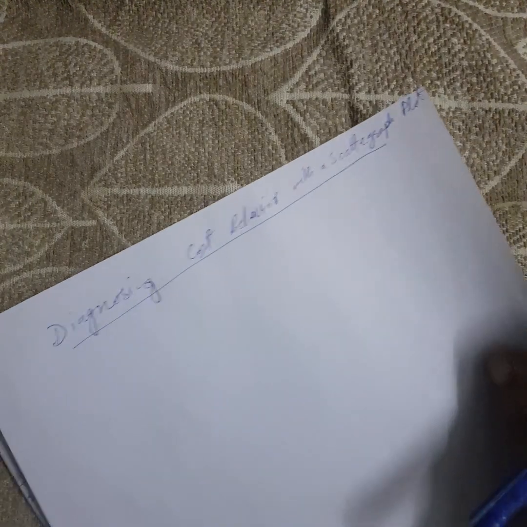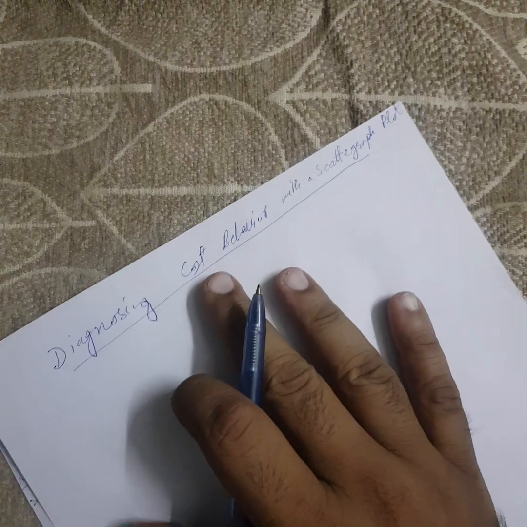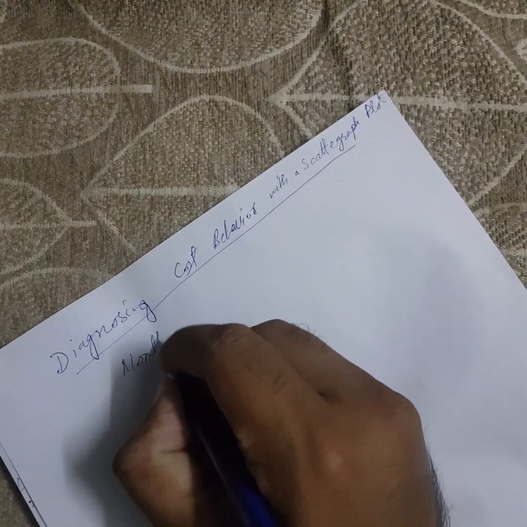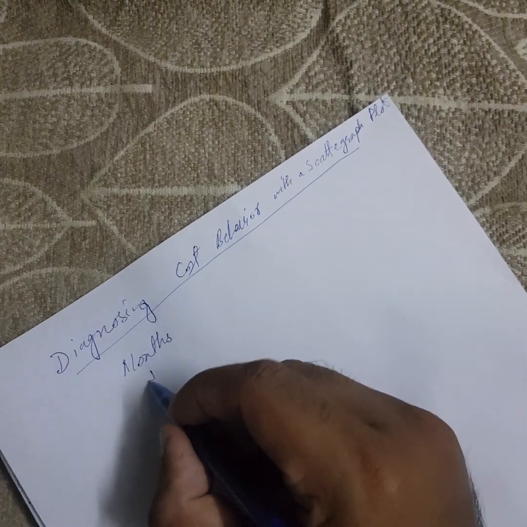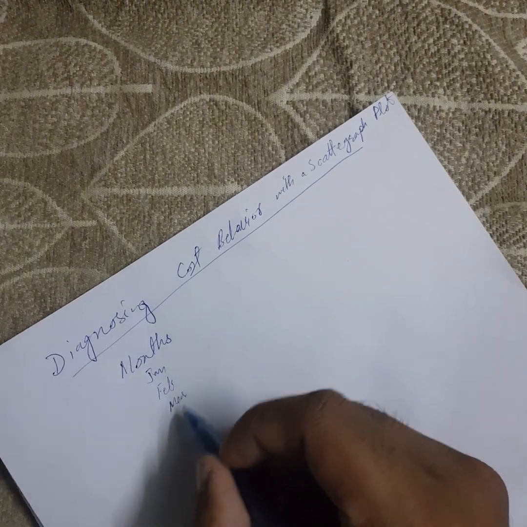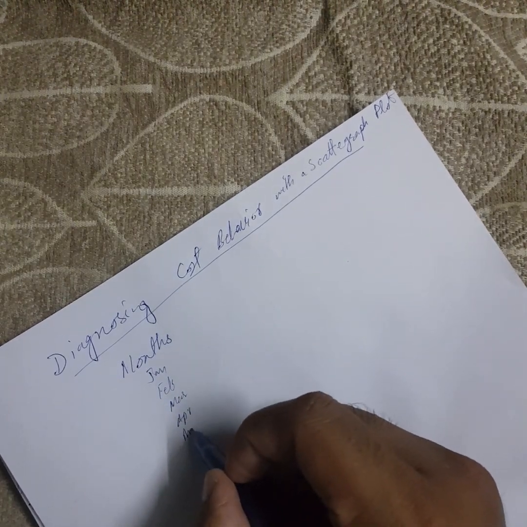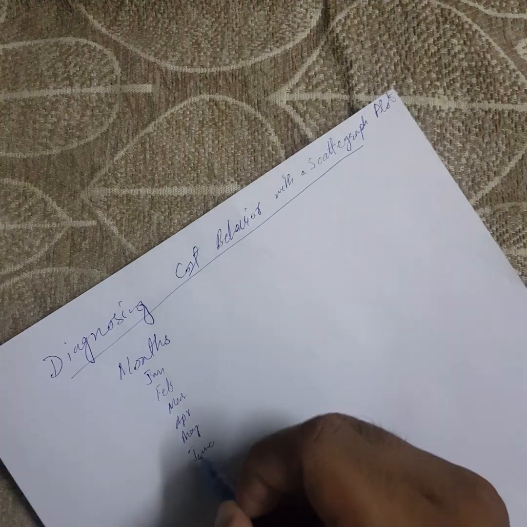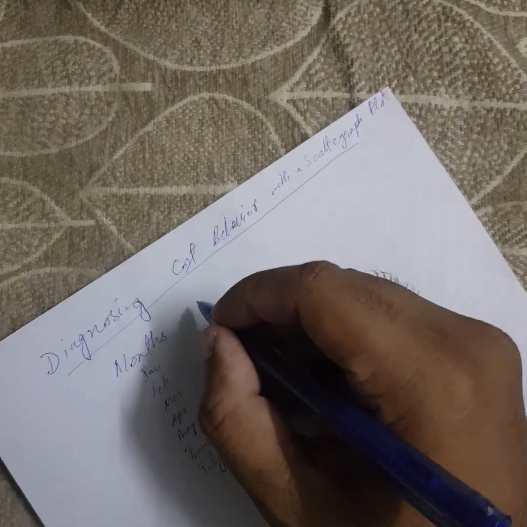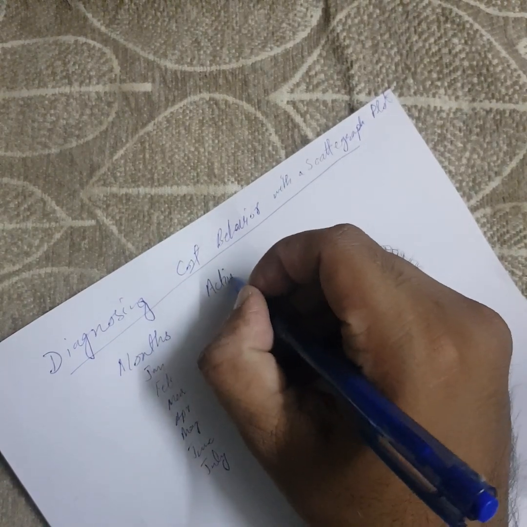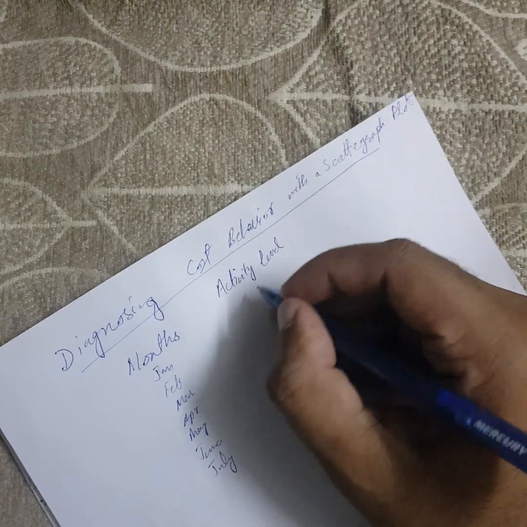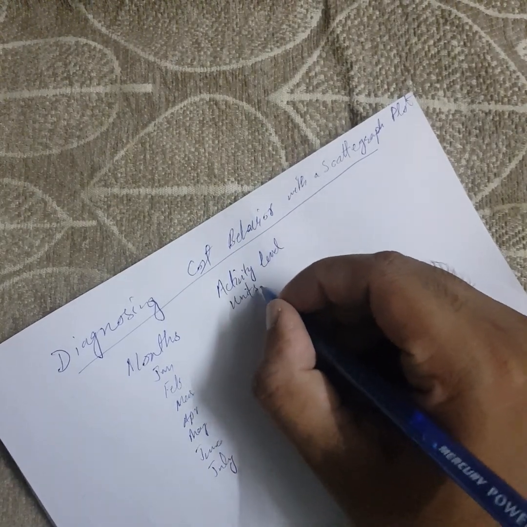For that purpose, we need a data, like we got a table of months: January, Feb, March, April, May, June, July. Activity level, units per day.